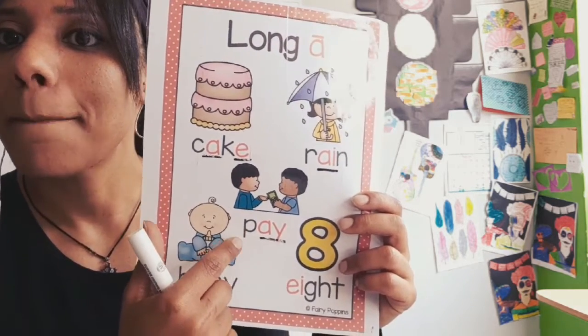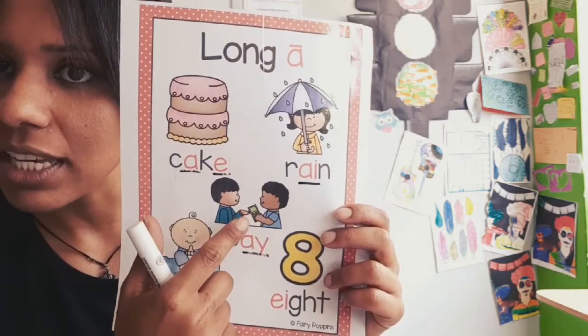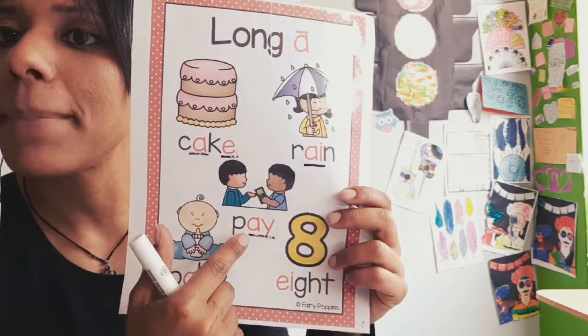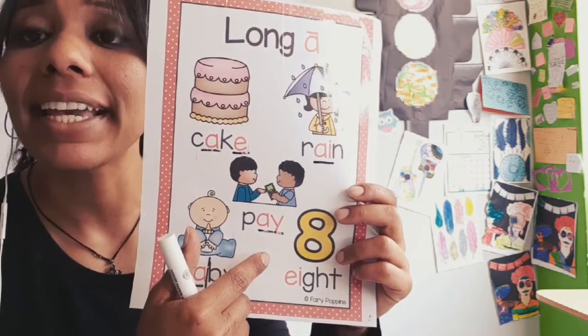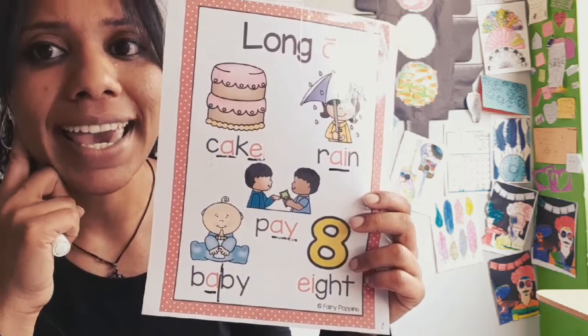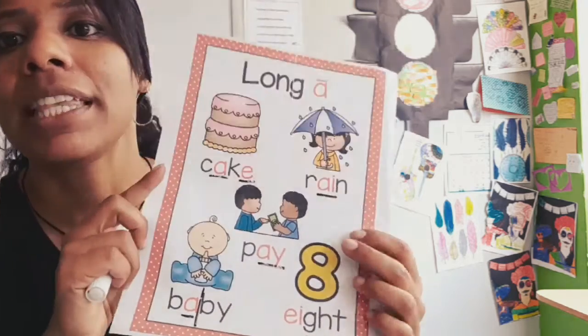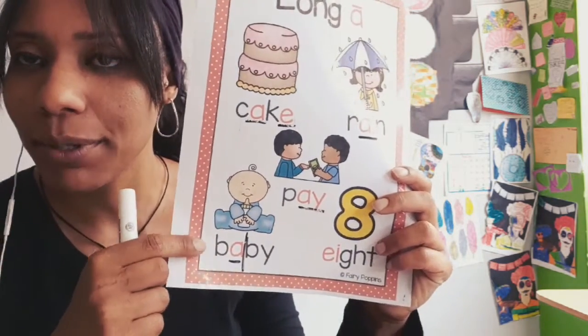So we would say pay because he's paying him money. So A again, so pay. Say it with me, pay. So we hear the sound A. Good job. Then we talked about the other example, right?